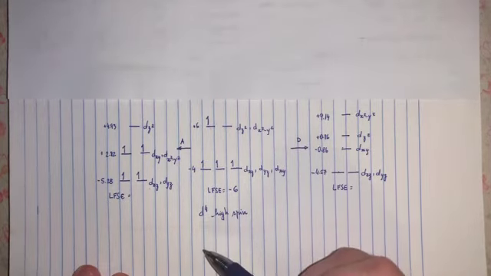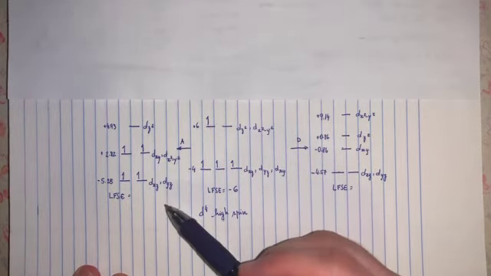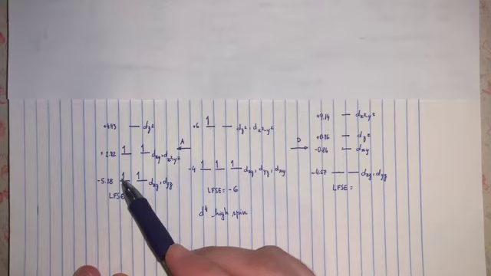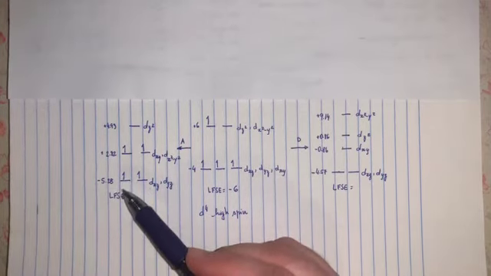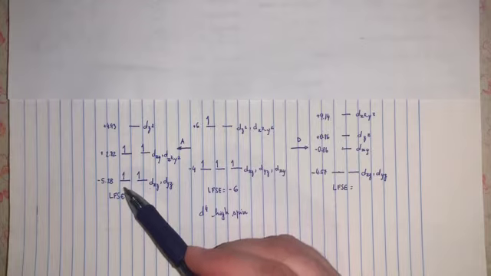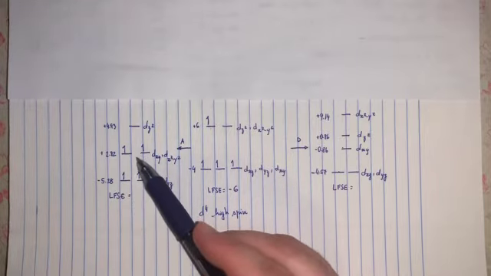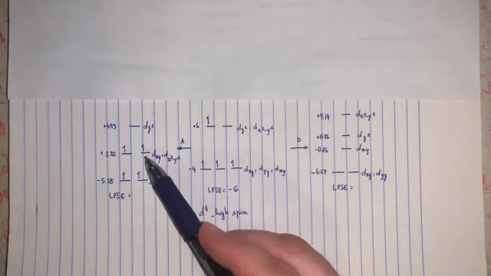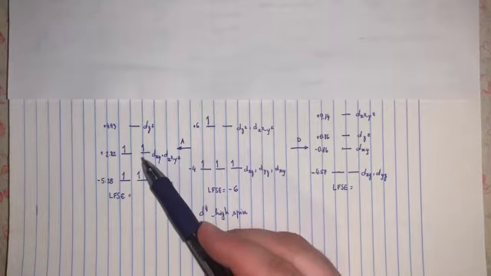And here we do the same thing. Calculate the ligand field stabilization energy. 2 electrons are being stabilized by a factor of 5.28, and 2 electrons being destabilized by a factor of 2.82.